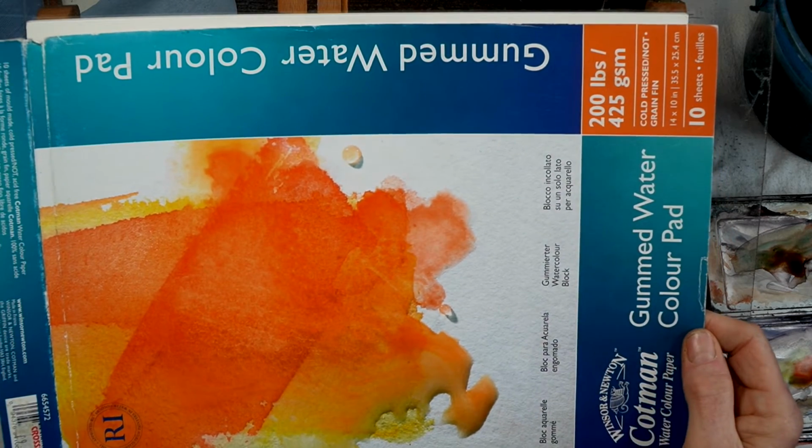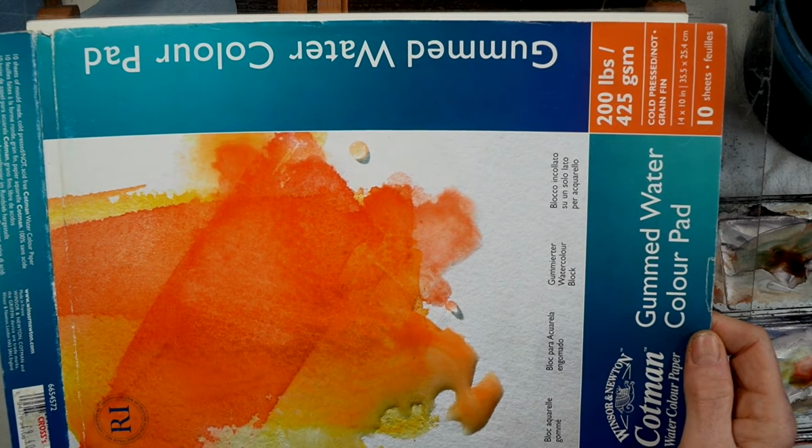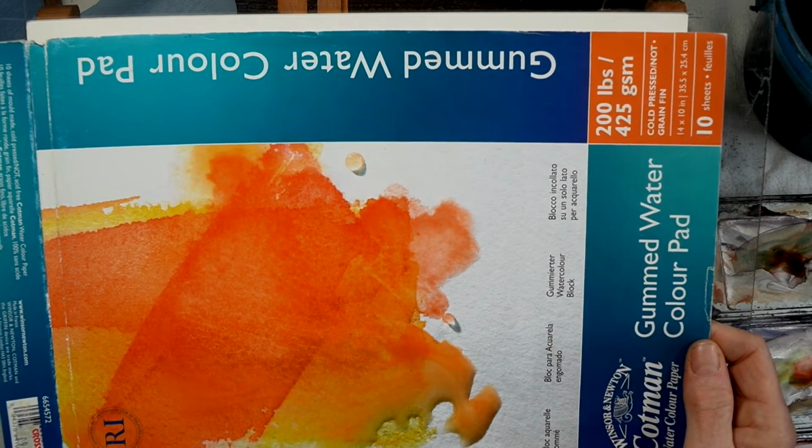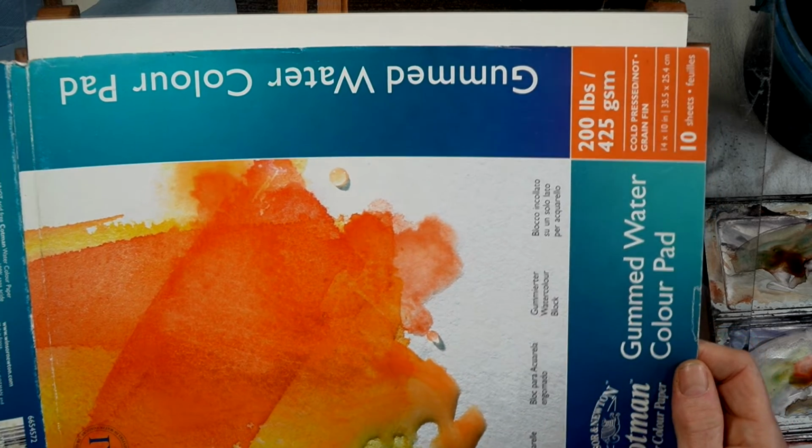And I'm using some fairly cheap paper. This is a little bit of old gummed paper I've found, and it's an old cotton one, so it is just wood pulp. It's not great quality, although it is quite a nice heavy poundage. But that is on a block which has long given up its glue. It's starting to come apart and all sorts of things. But I just wanted to play around.